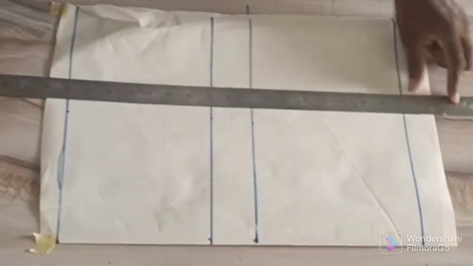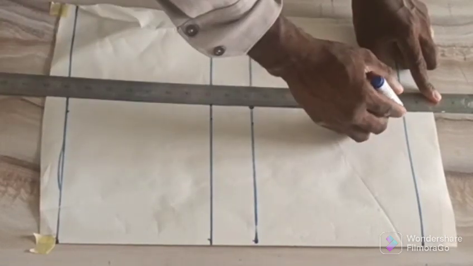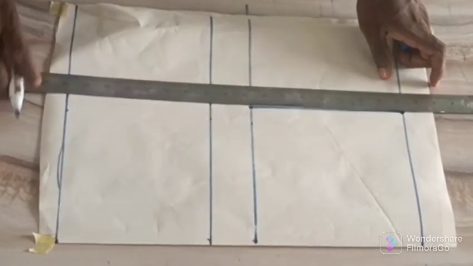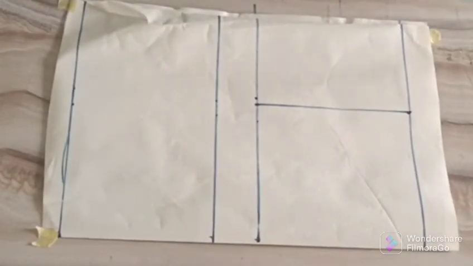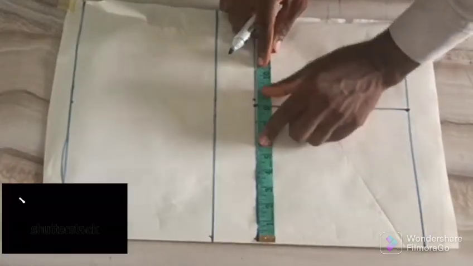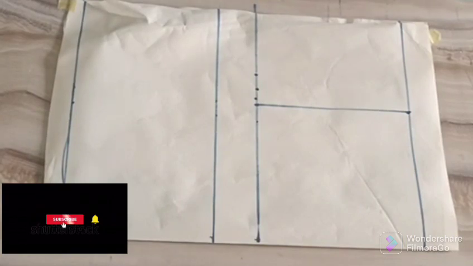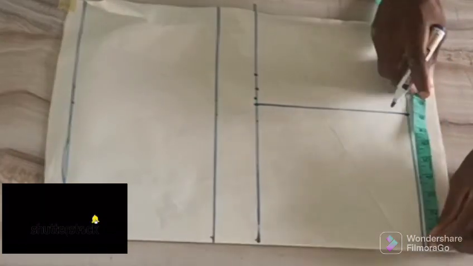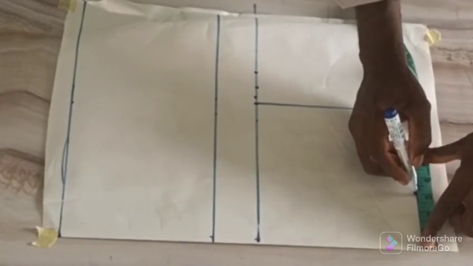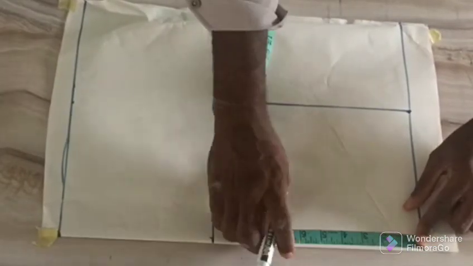We'll put the bust measurement on the chest line, which is 36 divided by 4. We get 9 plus 1 inch sewing allowance. So we'll get to the neck opening. The neck width is 3 inches, while the neck depth is 3.5 inches.